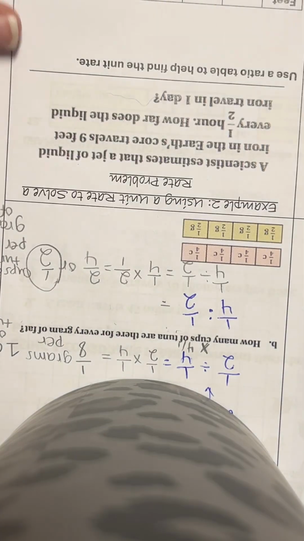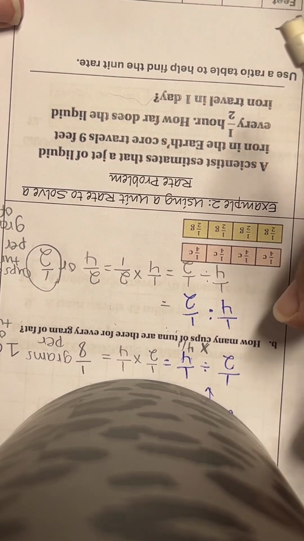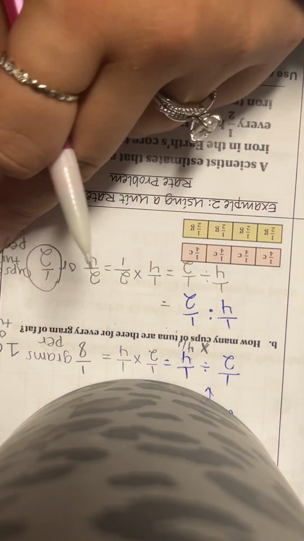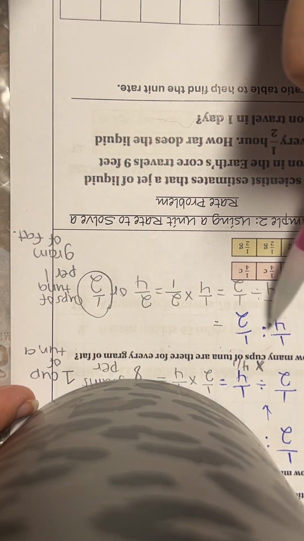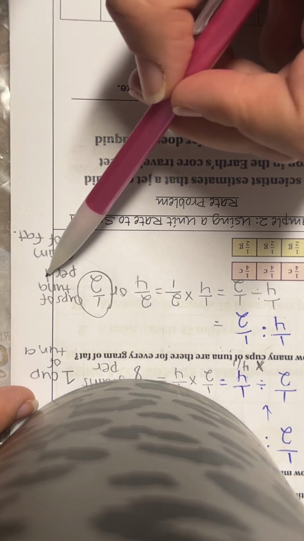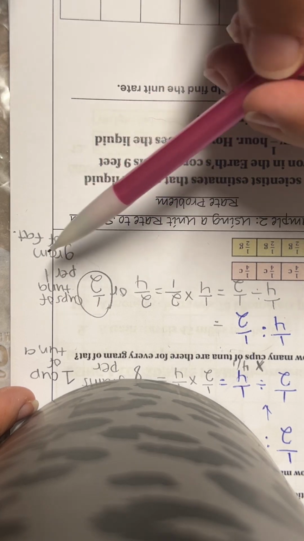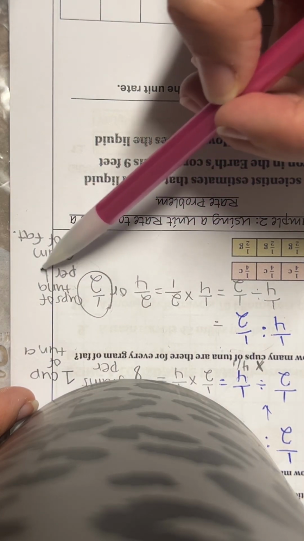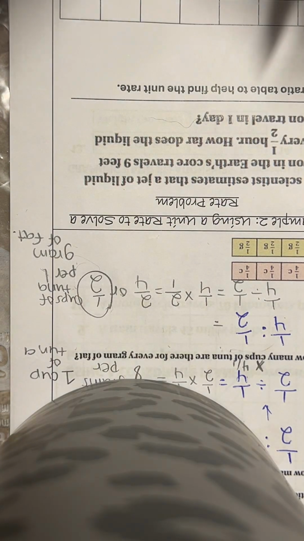So here is how we take our ratio as a rate and turn it into a unit rate, okay? So here is the rate, 1/4 to 1/2, but as a unit rate, this now becomes 1/2 of a cup of tuna per 1 gram of fat. A unit rate compares some quantity of one thing to one of another, and that's how we just figured that out.